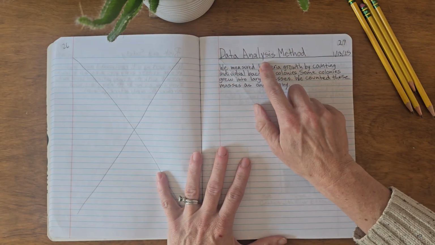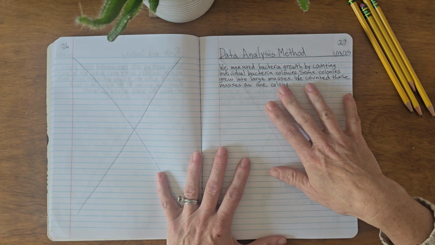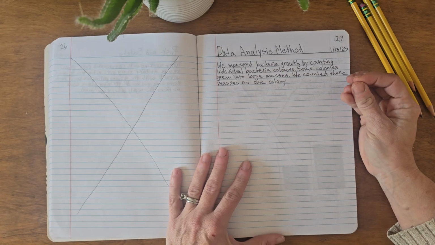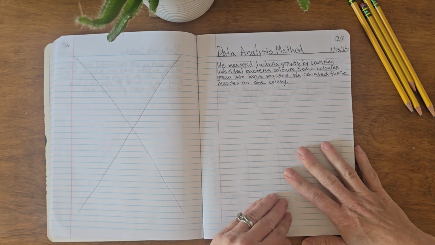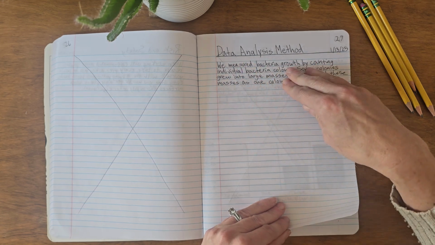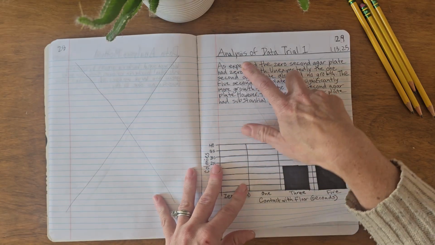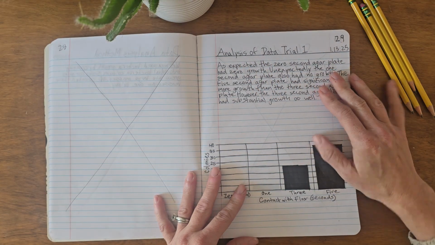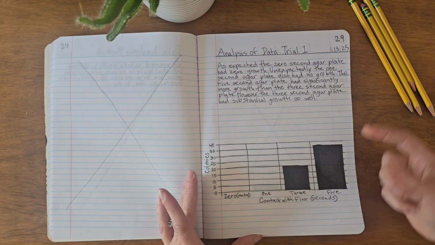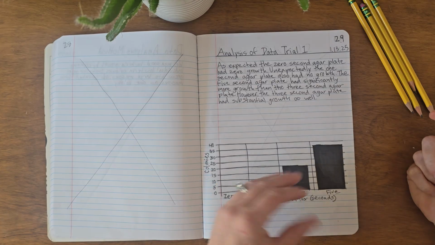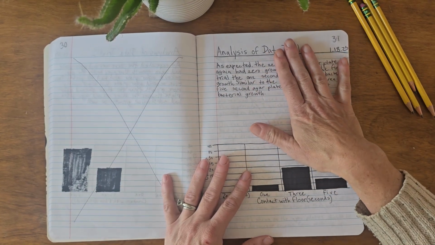The data analysis method. How are you going to determine your findings? Will you be measuring temperatures? Will you be counting spots on a petri dish? What exactly will your method be for evaluating your data? And then the analysis of the data. A brief explanation as to what happened, and we included a graph. You will want to do more than one trial.